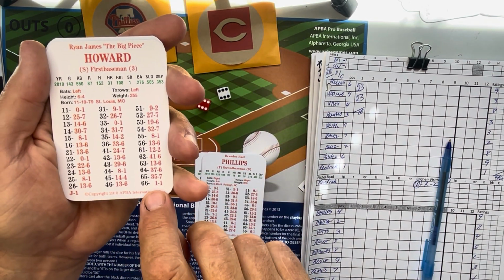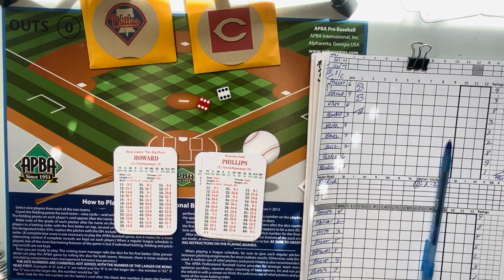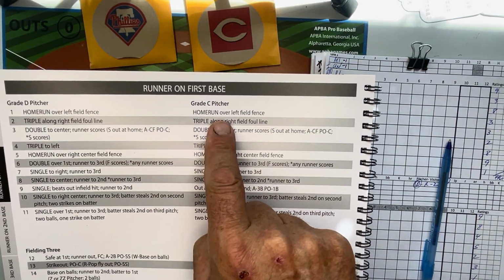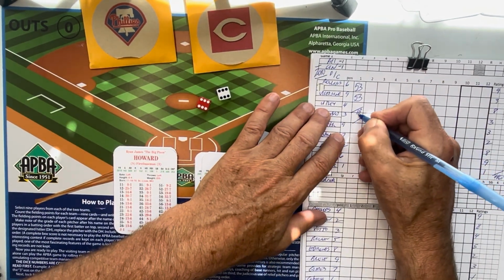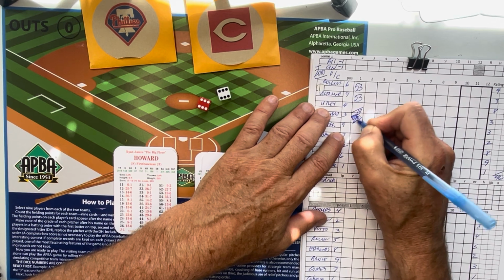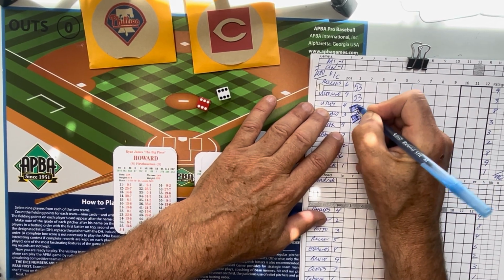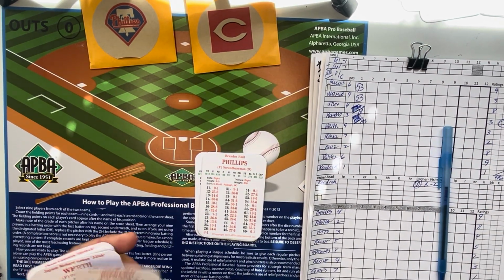and the pitch is a 66. So 66 is a 1. So we're going to go to 1 for a C grade pitcher, and you can see it's a home run over the left field fence. So Ryan Howard takes Homer Bailey deep, and all of a sudden the Philadelphia Phillies have a 2-0 lead with the 2-run shot by Ryan Howard.